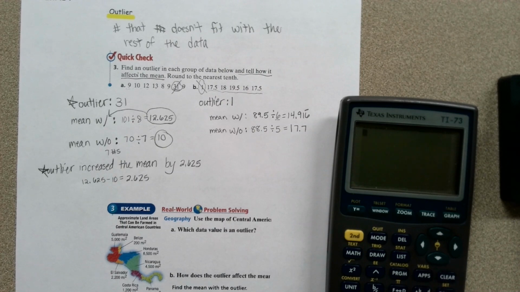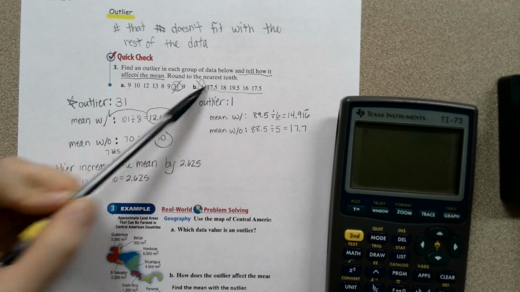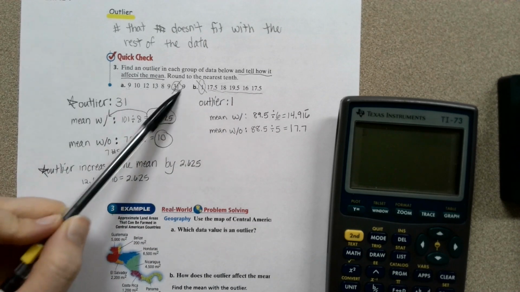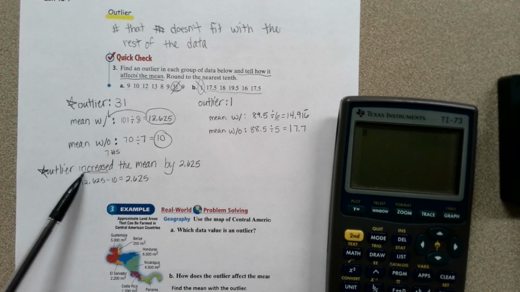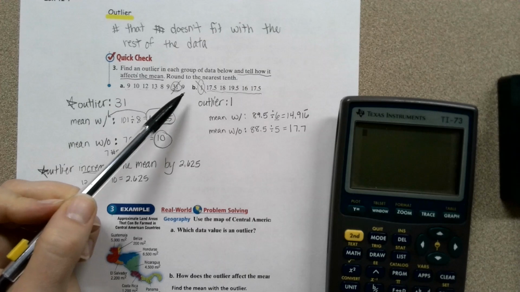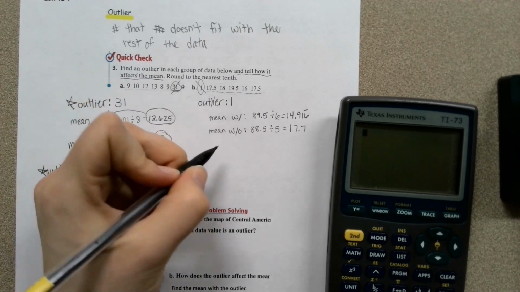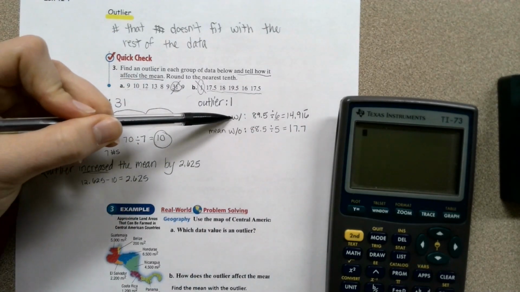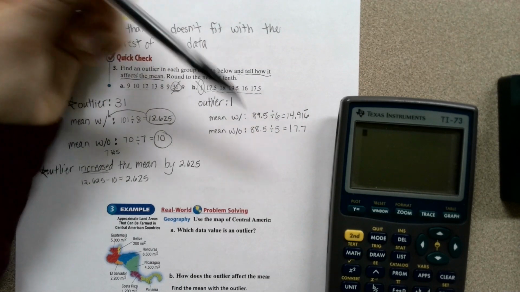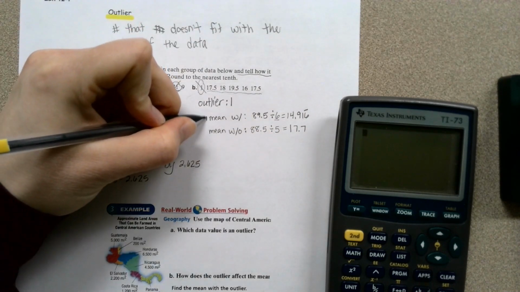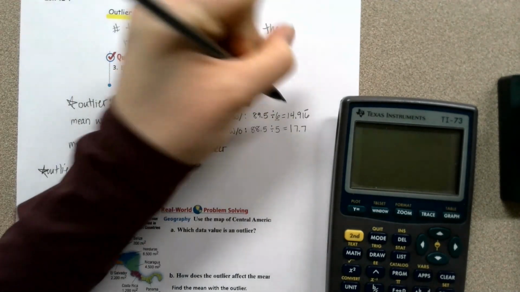So now let's make some observations. Our outlier is much lower than the rest of our numbers, whereas before our outlier was much higher. When it was much higher, it increased the mean. So this time we can make that educated guess that it's going to decrease the mean, but let's see. Look at the numbers. With the outlier, the mean was about 15, and without the outlier, it was 17. So when we included it, it decreased our mean because this number is smaller.